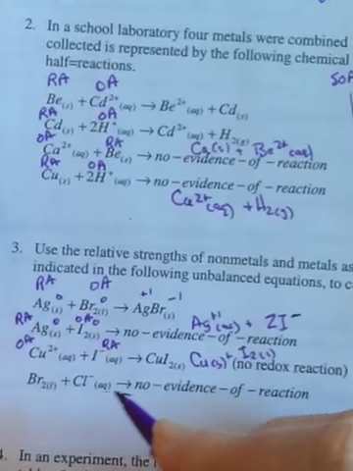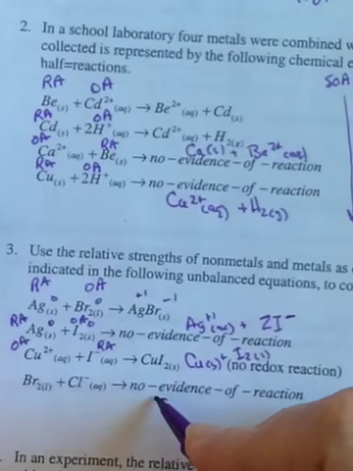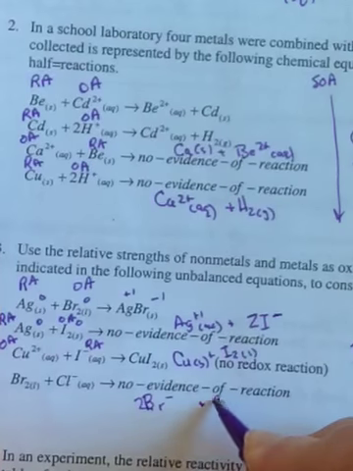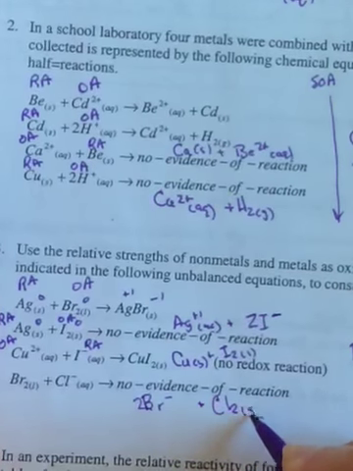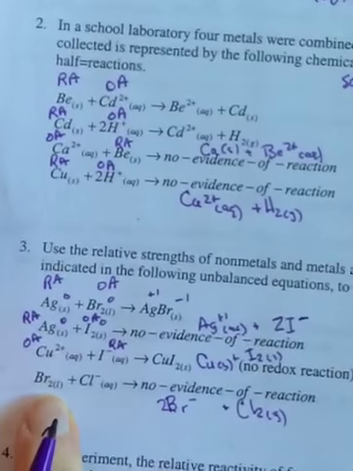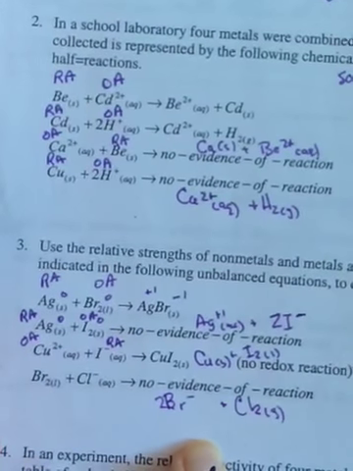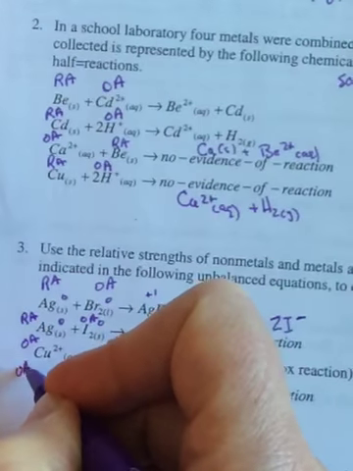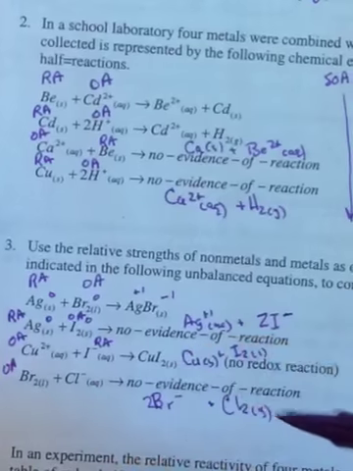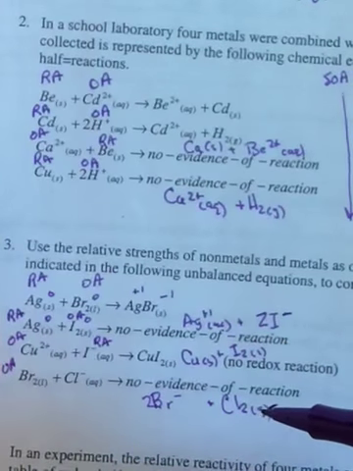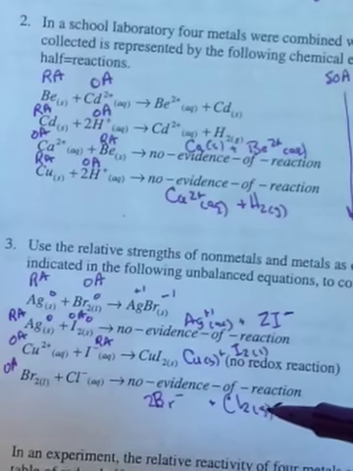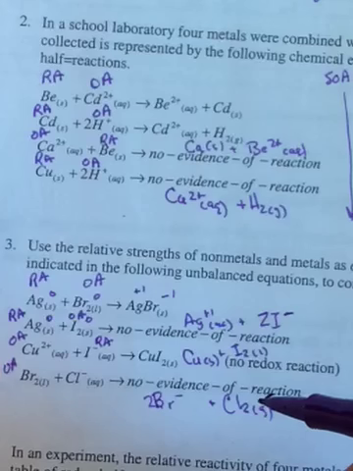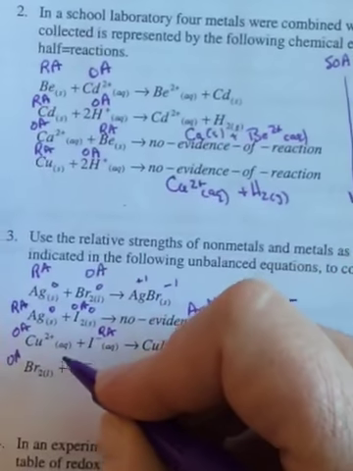Bromide and chlorine, and if it was a reaction, it would be going to 2Br negative and Cl2 gas. Okay, so the Br would be going from 0 to negative, which means it's gaining electrons, which means it's being reduced, which means it's the oxidizing agent. Whereas the Cl is going from negative to 0, which means it's losing electrons, which means it's being oxidized, which means it is the reducing agent.